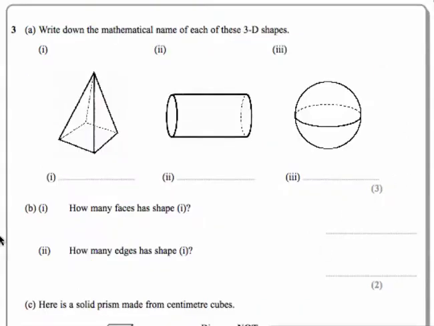Okay, so question 3. Write down the mathematical name of each of these 3D shapes. Well, you've just got to learn these, really. You should know that this is a pyramid, but what kind of pyramid? There's 2 that you need to know. This is a square-based pyramid, because the base of the pyramid is a square. So we don't just write pyramid, but square-based pyramid. I know they haven't put much room in here, but let's be accurate about this.